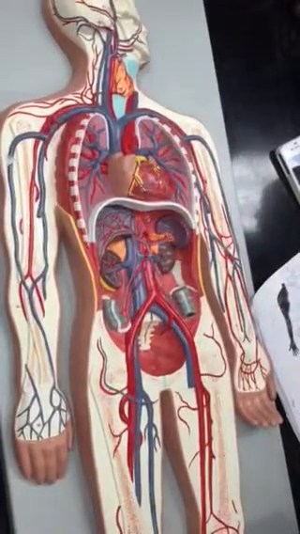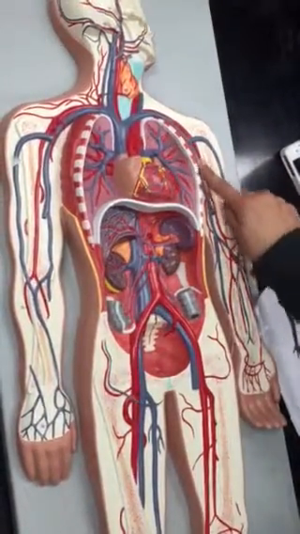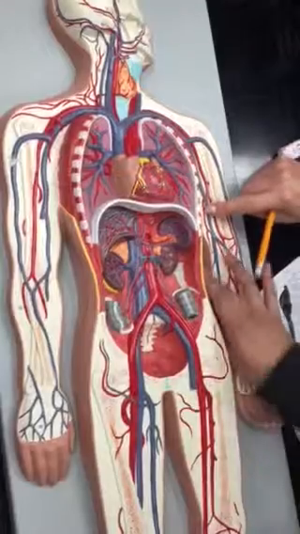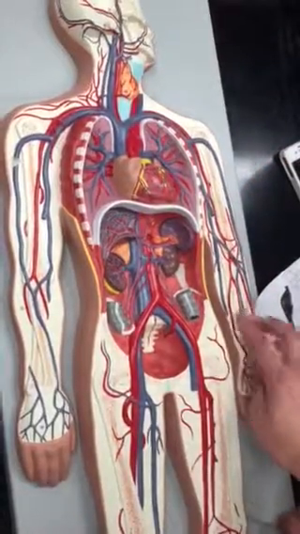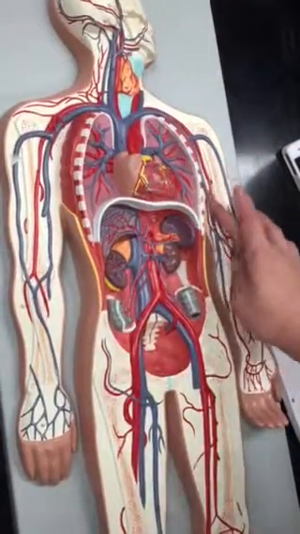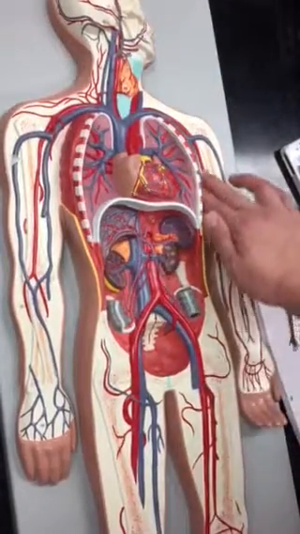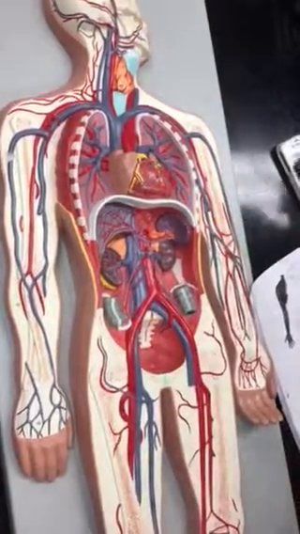Upper arm, right? Brachial means upper arm. After axillary is brachial. Remember, radial and ulnar come from the brachial, so you just follow the two. Whatever is connected to it is brachial.